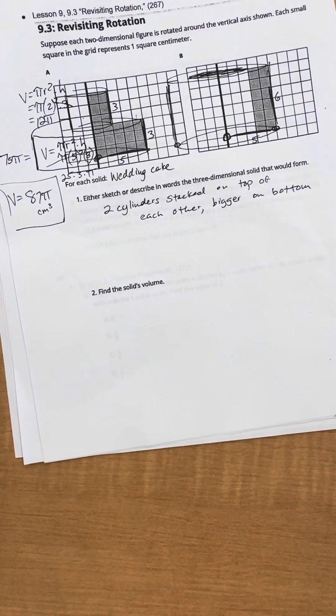All right, let's draw it. It'll help. 5. So it's gonna be like this shape. And the whole middle part shaded in to represent the hollow portion.